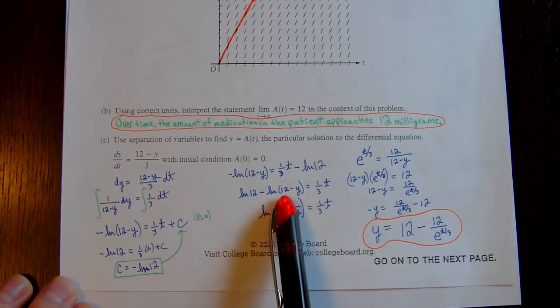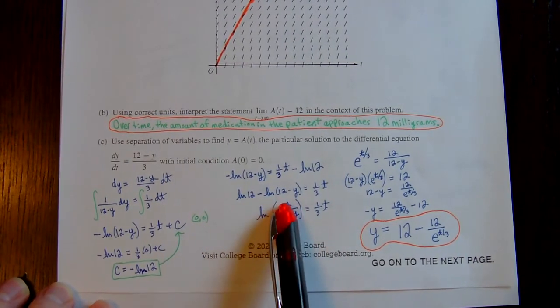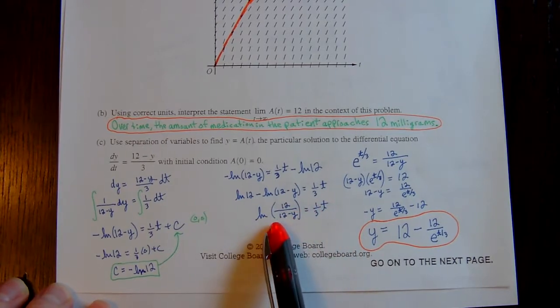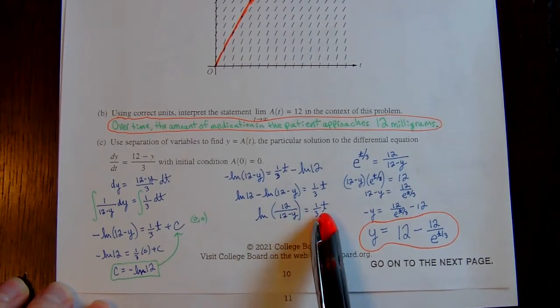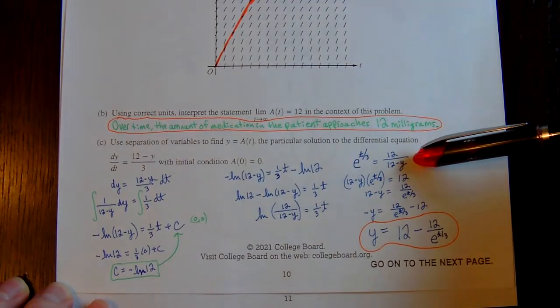I can use my pre-calc properties: do the ln of that over the ln of that, condense that stuff using your pre-calc properties, and then use the main definition of log, where you go e to that equals that. So that brings us to right here. And then we're supposed to solve this for the y.